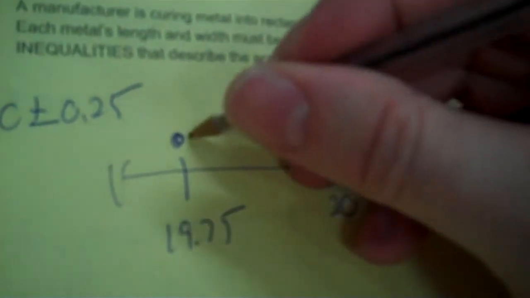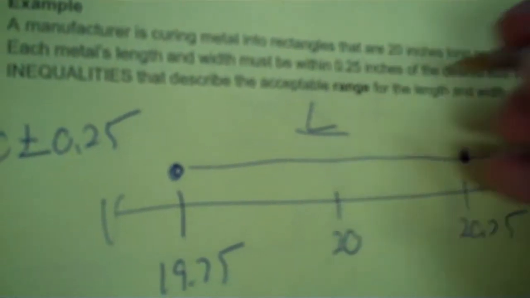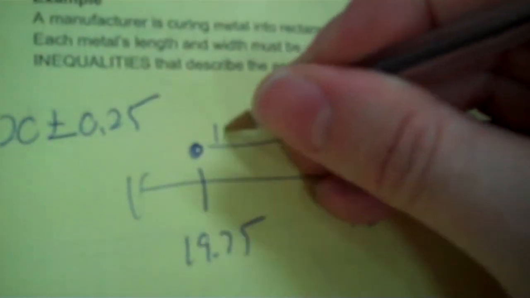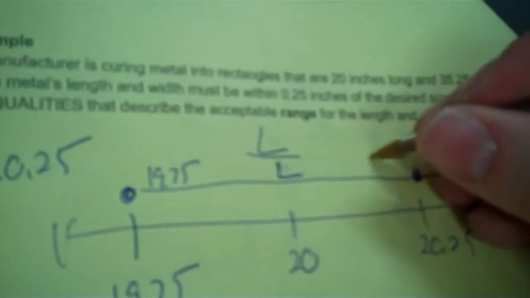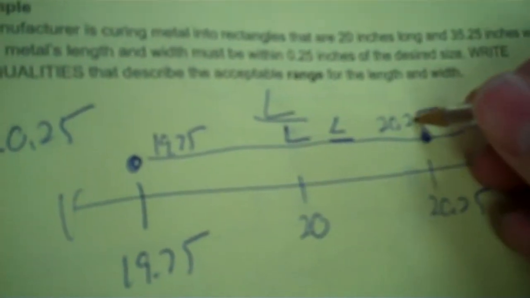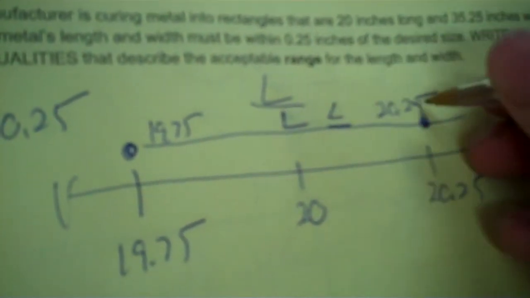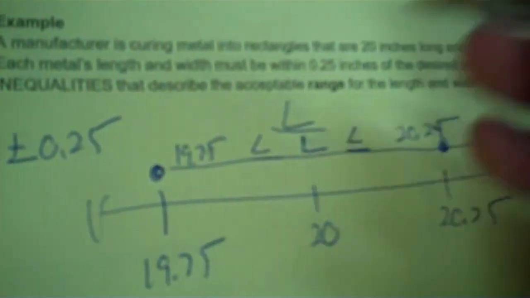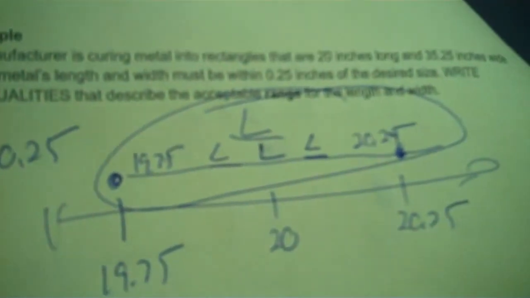And same thing happens as before. So the answer to this problem is L, 19.75 on this side, 20.25 on this side. That's the big dog, so he has to open up. That's the little dude. Nobody opens up towards him. So, right there.